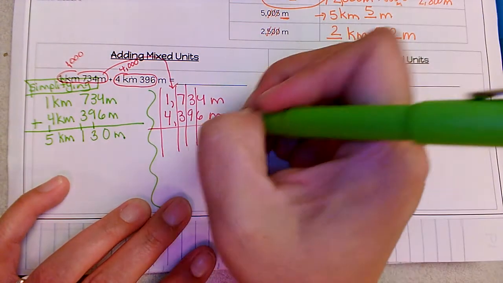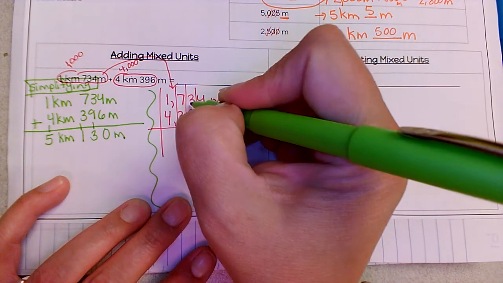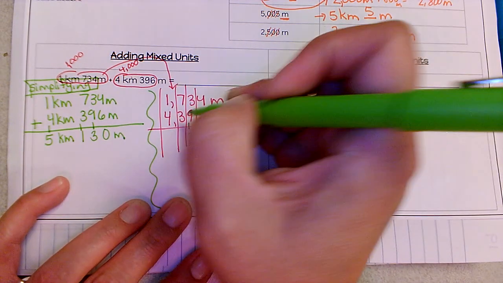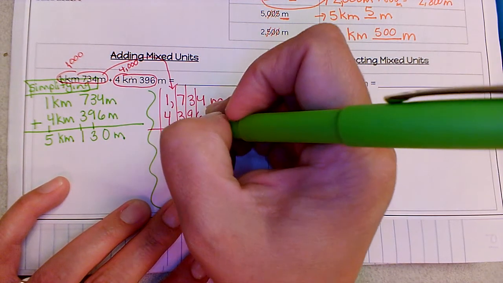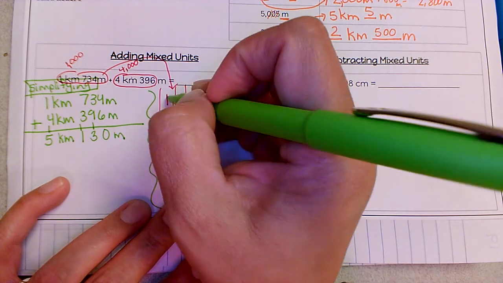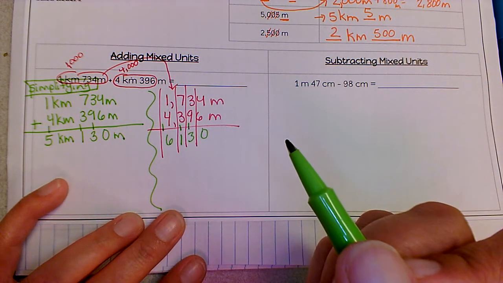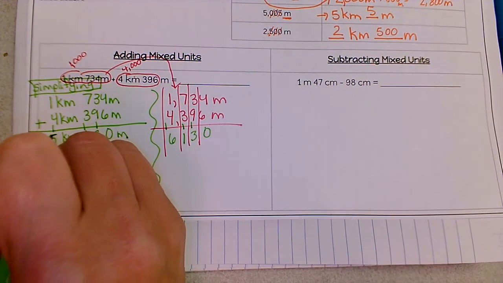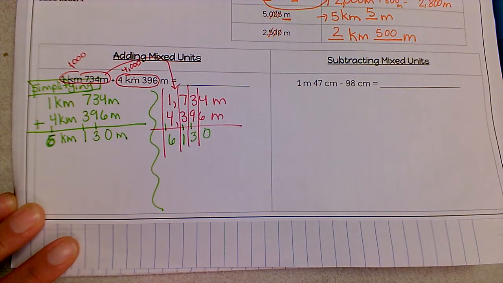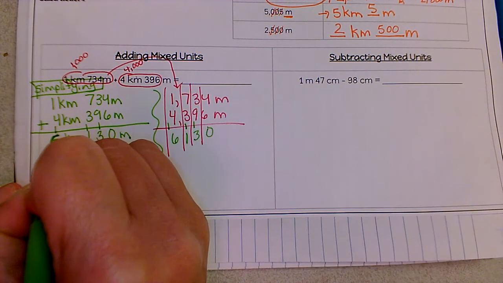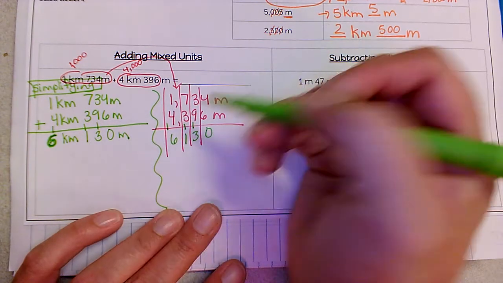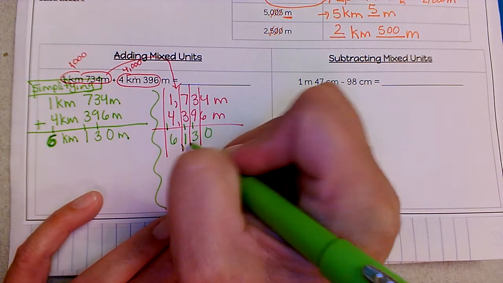So 6 plus 4 is 10, carry that 1, 9, 10, 11, 12, 13, carry that 1, 7, 8, 9, 10, 11, carry that 1, 4, 5, 6. Oh, look. Oh, Mrs. Boswell, you are silly. That should have been a 6, and I just caught myself. Sorry about that. So now I have 6,130.